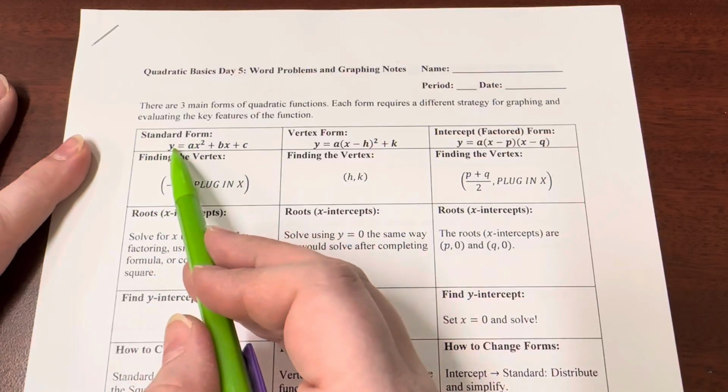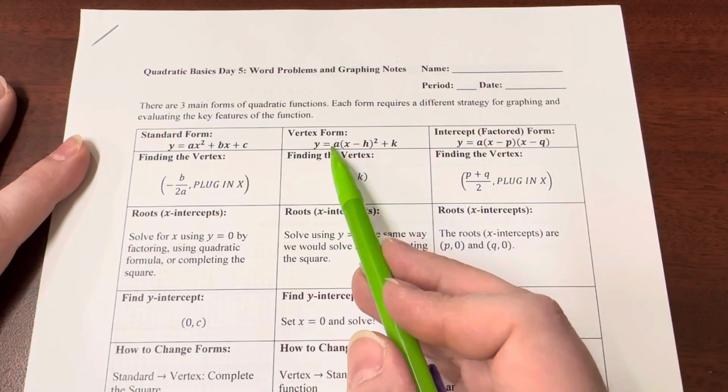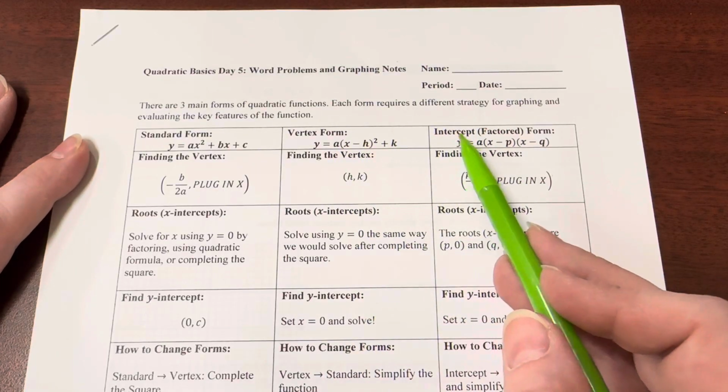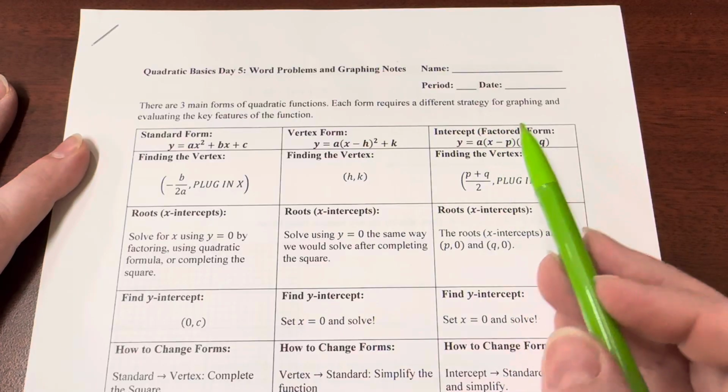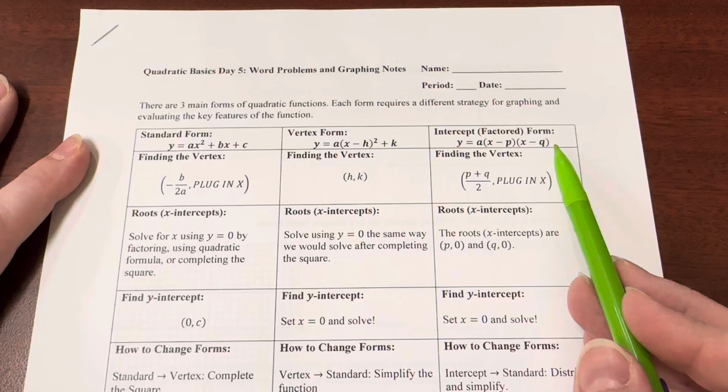There's standard form, which is y equals ax squared plus bx plus c. Vertex form is y equals a times the quantity x minus h squared plus k. And intercept form, which is also known as factored form, which is y equals a times the quantity x minus p times x minus q.